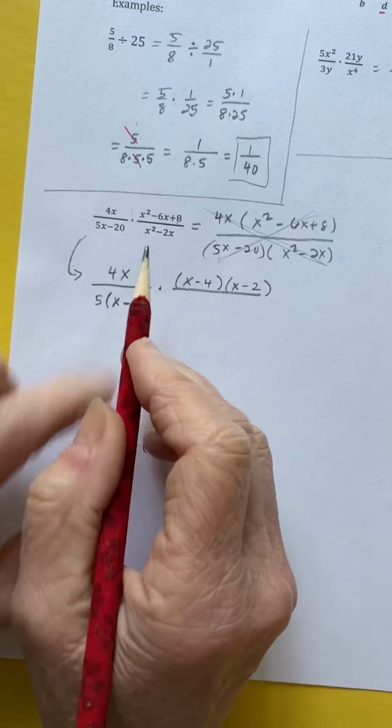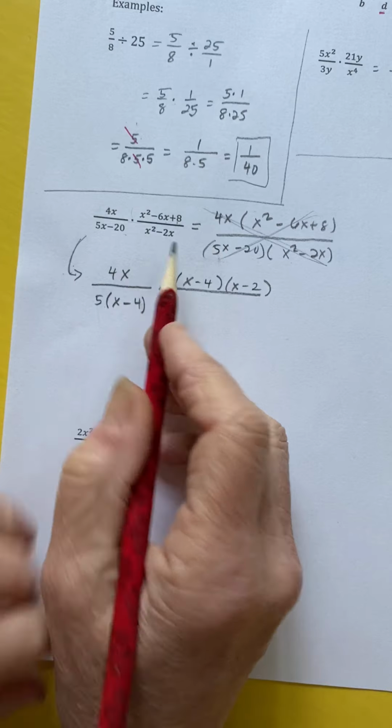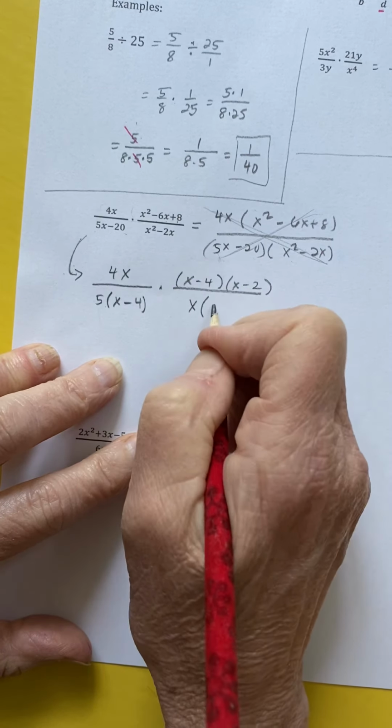In the bottom of this one, it's not a trinomial, and it's not a difference of two squares, but there is an x factor here I can take out. So I can take this x out, and that equals x minus 2.